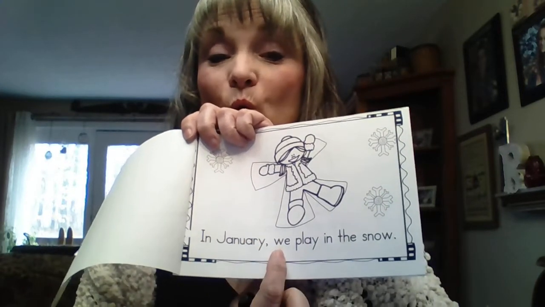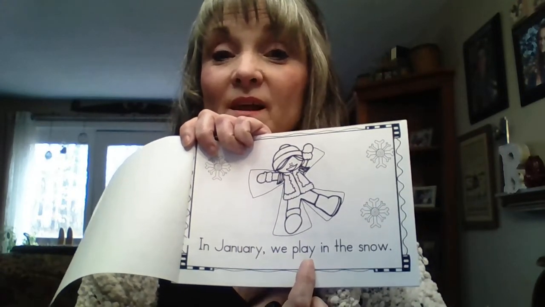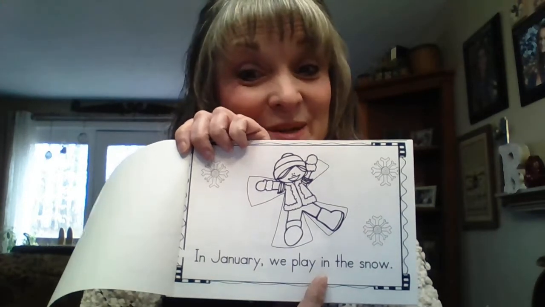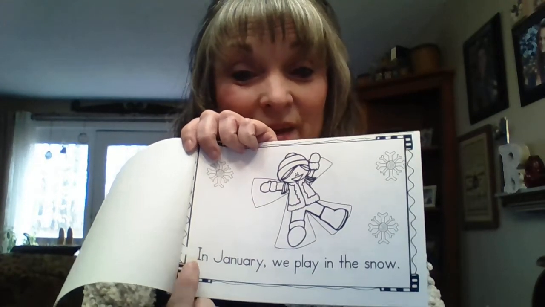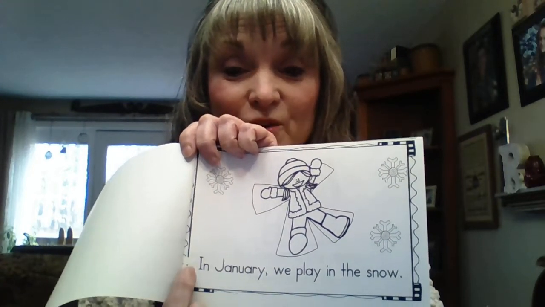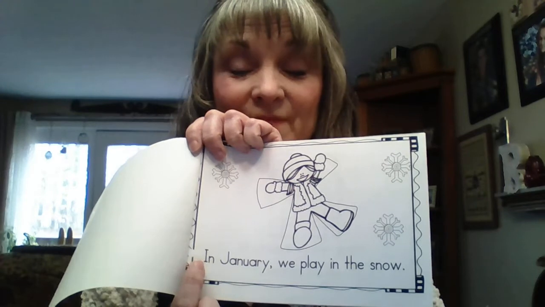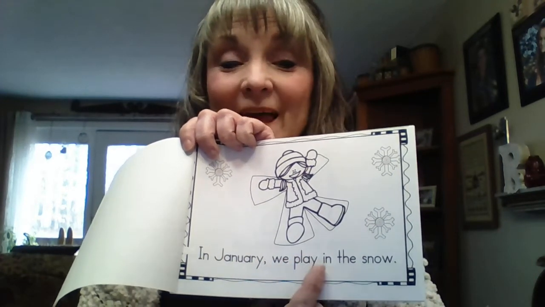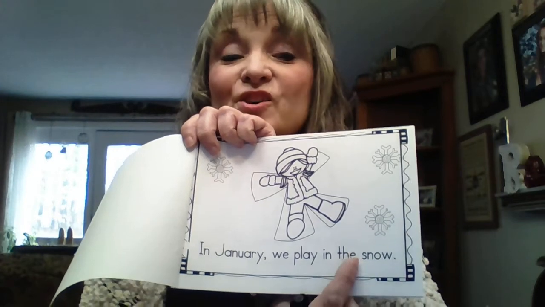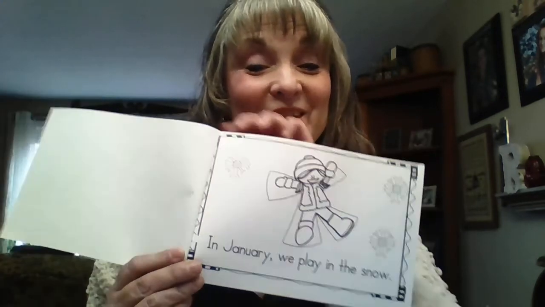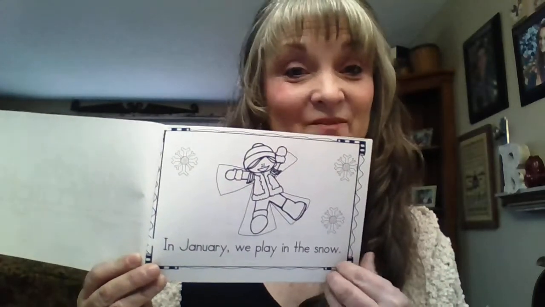Sight word. We play. What's that one? That's in too, isn't it? I-N with a capital and I-N with lowercase. Capital because it's the first letter in the sentence. In January, we play in the snow. Did you figure it out? Snow. In January, we play in the snow.